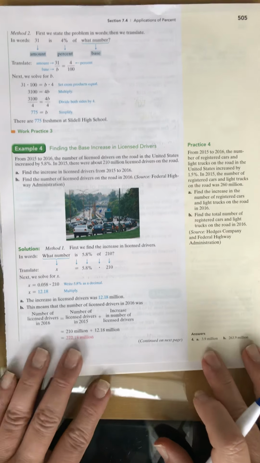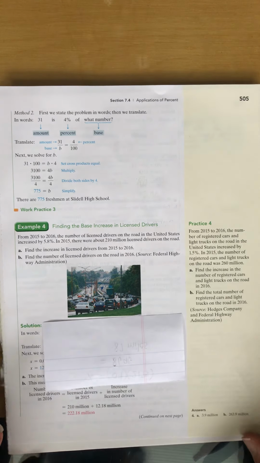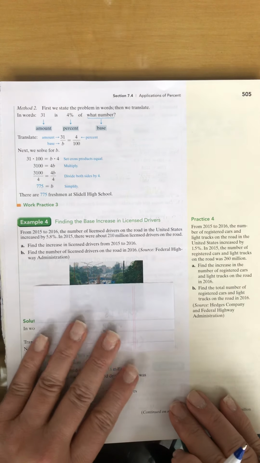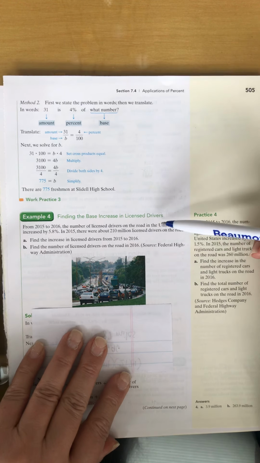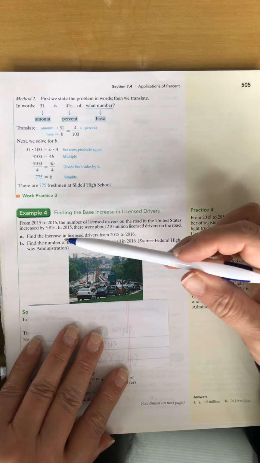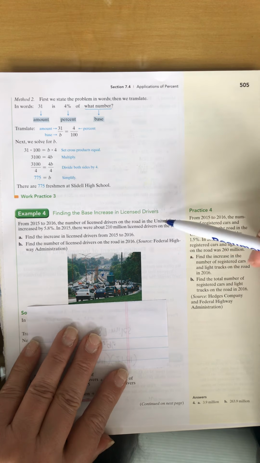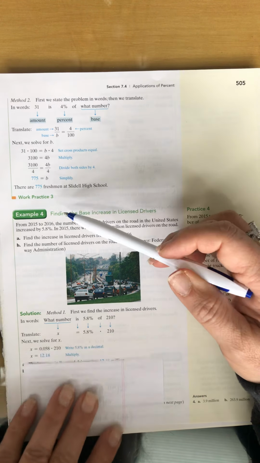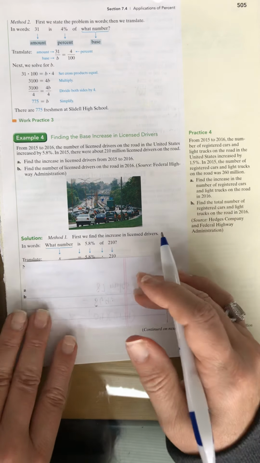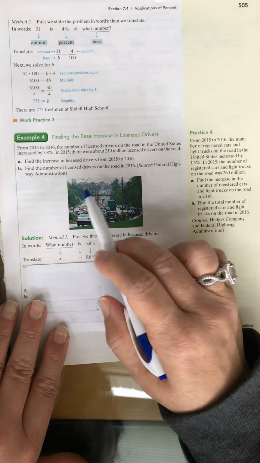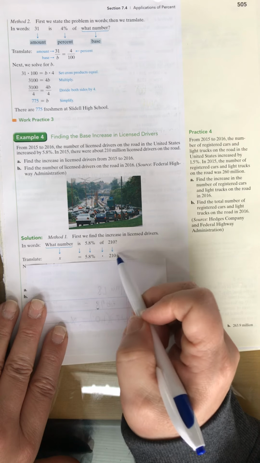Example 4. This is asking you to find the base increase in licensed drivers. It says from 2015 to 2016, the number of licensed drivers on the road in the United States increased by 5.8%. And if there's 210 million licensed drivers, what is that number? So 5.8% of this number is what? That's the total number of increase in licensed drivers. So they're asking for what number is 5.8% of 210.